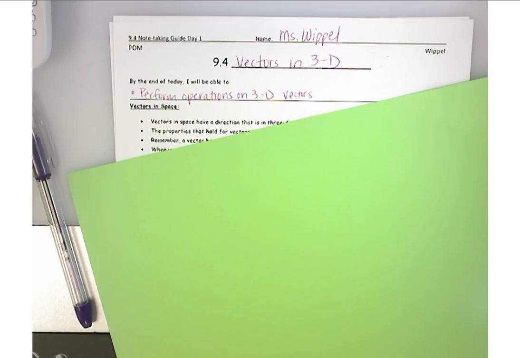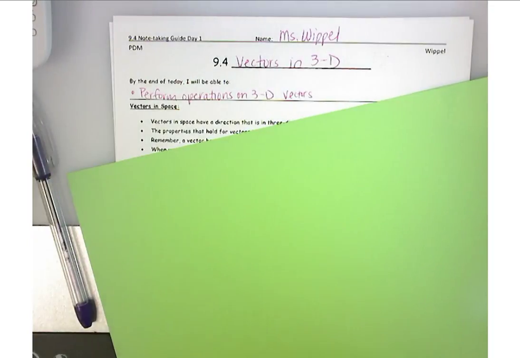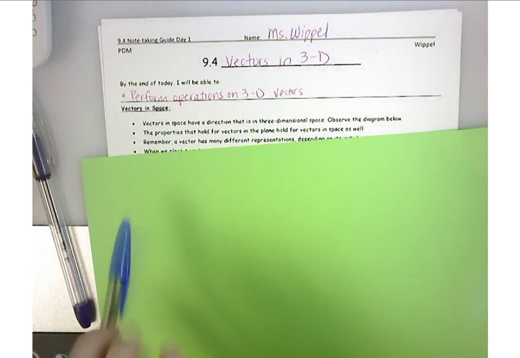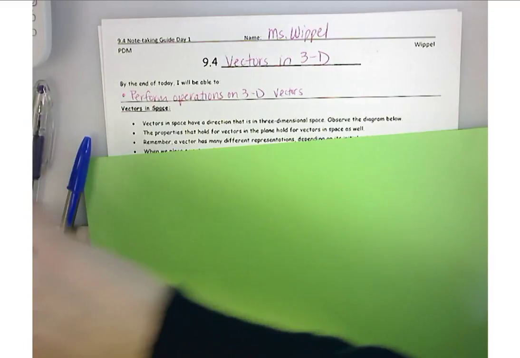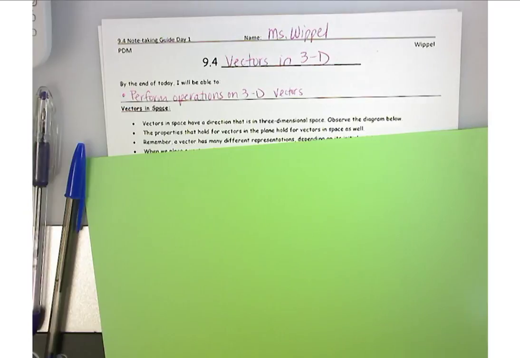Do vectors in 3D today, which you're going to see are very similar to vectors in 2D. Sometimes I pop over next door to the Calc 1, Calc 2 room, and they were actually doing some 3D vector stuff. So some of you who get to Calc 2 will be seeing this again.